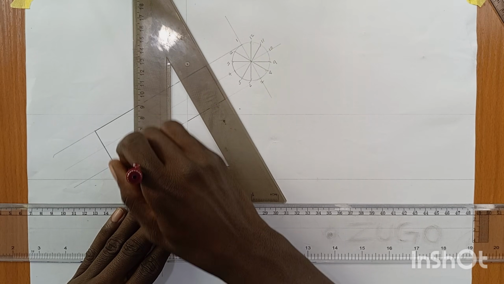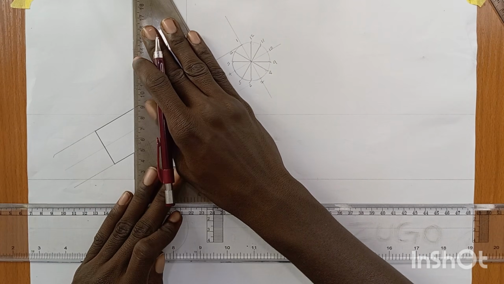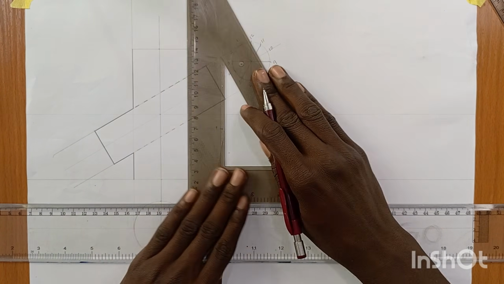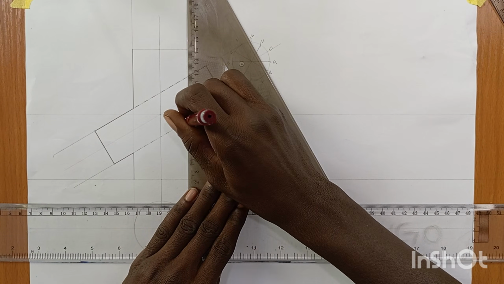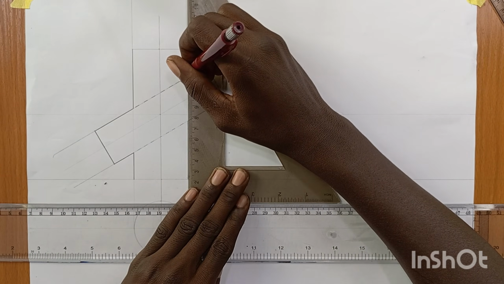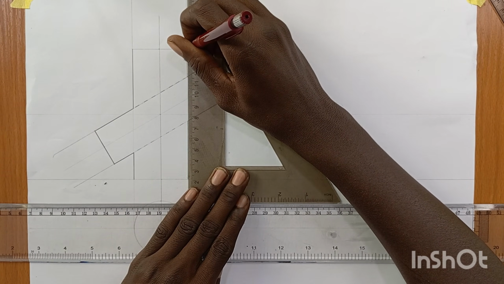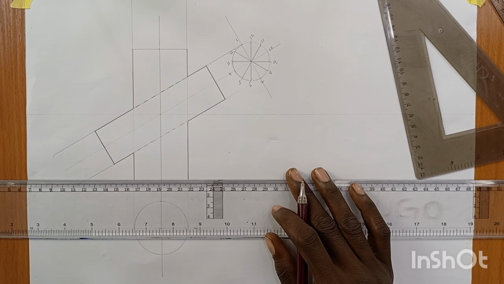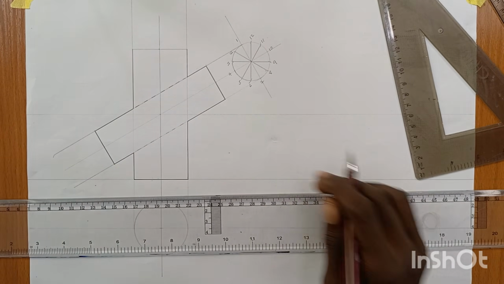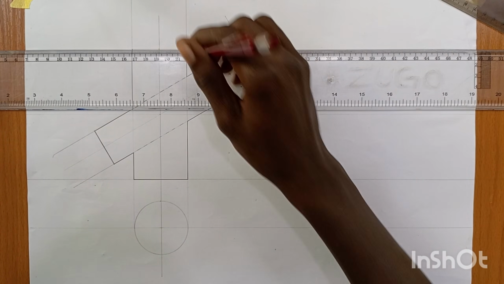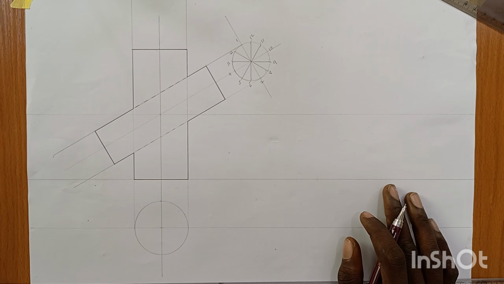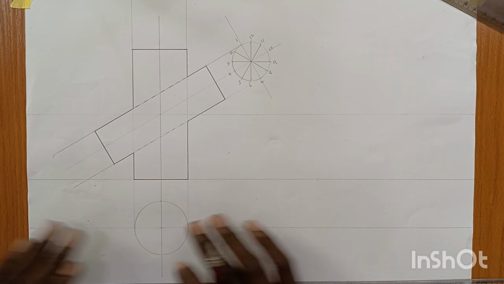Okay, there it is. Okay, now as you can see, we have our cylinder being penetrated. Now, let's come to the top view.